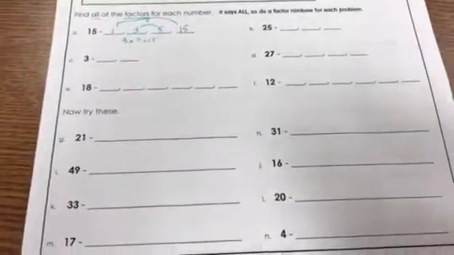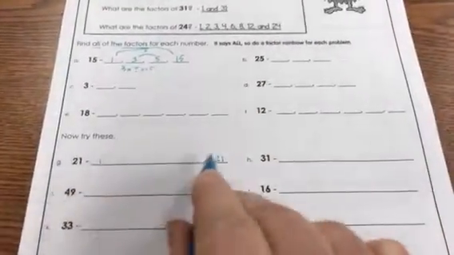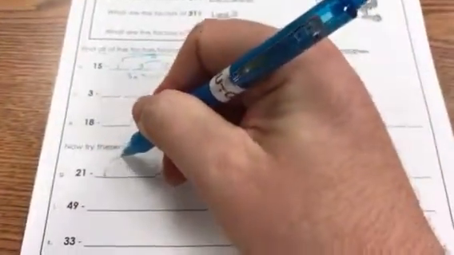So factors of 21. The first two factors of any number, can you do it with me, are what? 1 and that number. So let's start it off. 1 and that number. Write really small and keep them far apart. Okay, go ahead and do your rainbow.